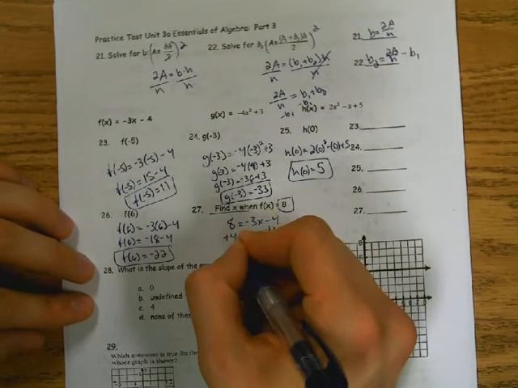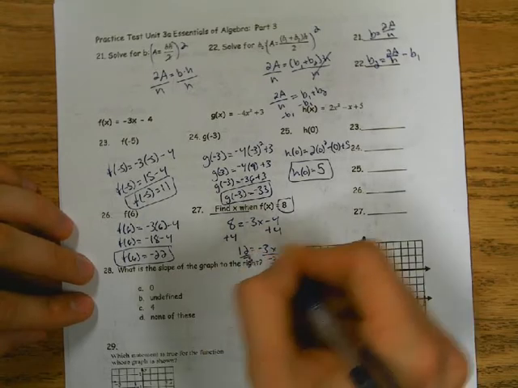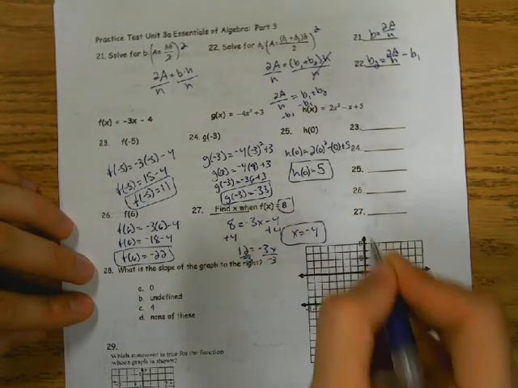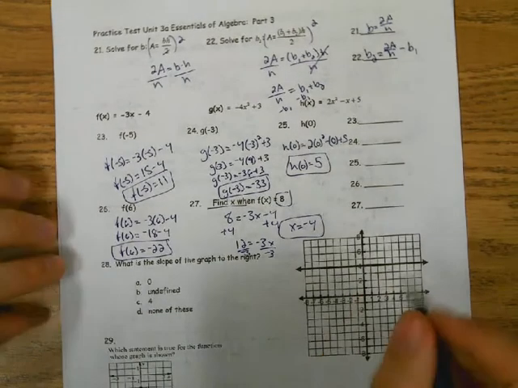I add the 4 to both sides. 12 is equal to negative 3x. Divide by negative 3, and x will be equal to negative 4. That's it. X was negative 4. I found x for that function value.